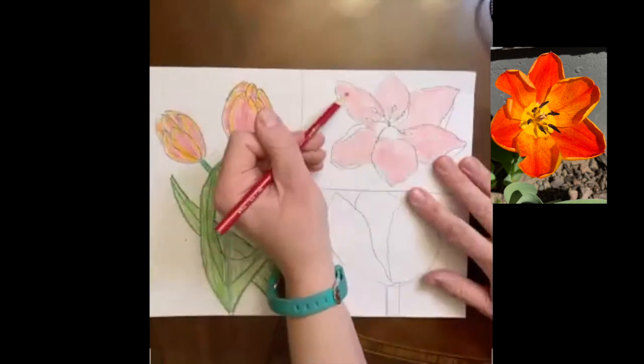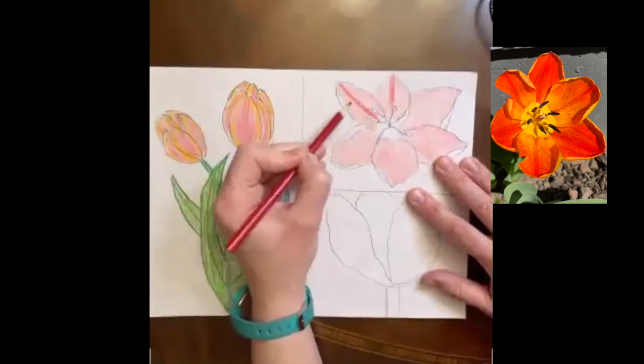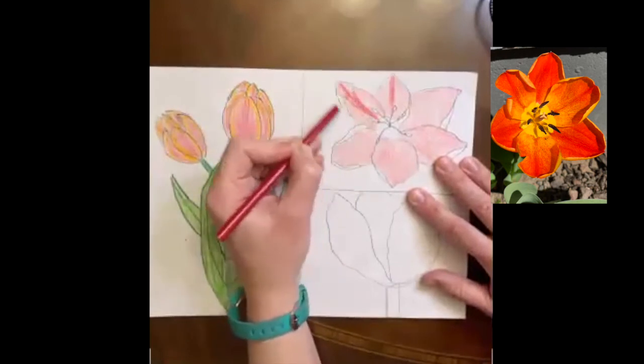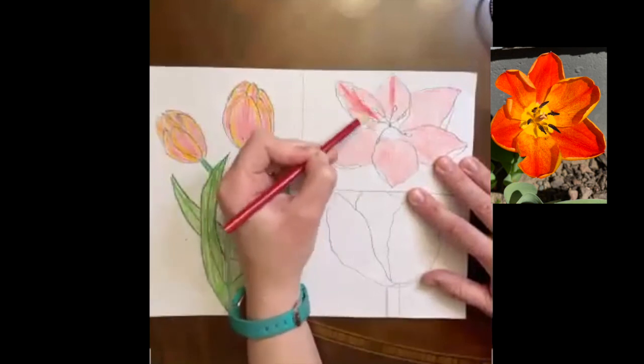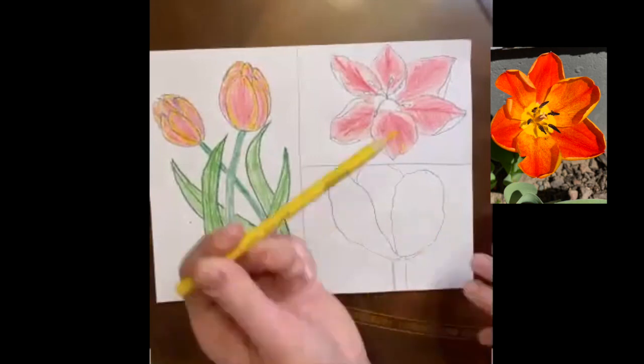Remember, there's that line through the center. Now we're focused in more so you can do more detail. There's actually quite a few lines here and they just sort of spread out like a fan. Now there's lots of yellow. Now we get to take our yellow.